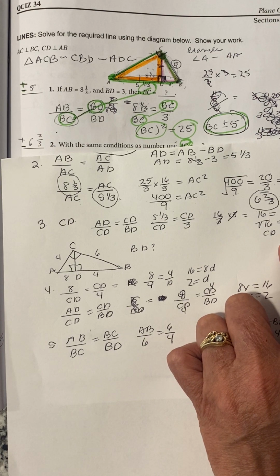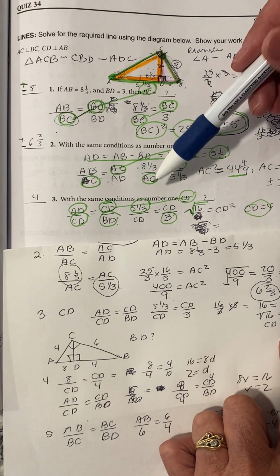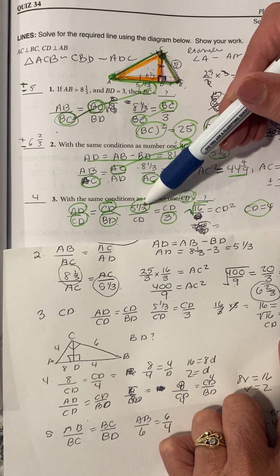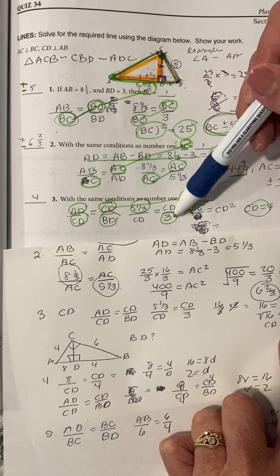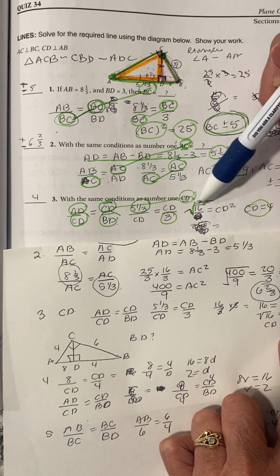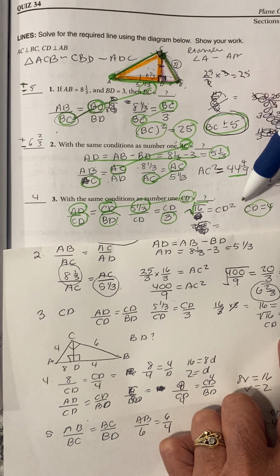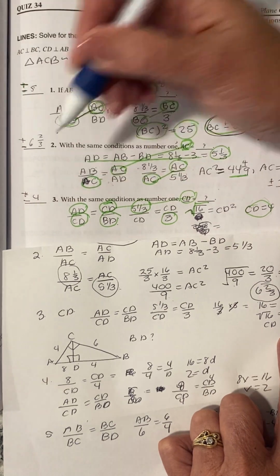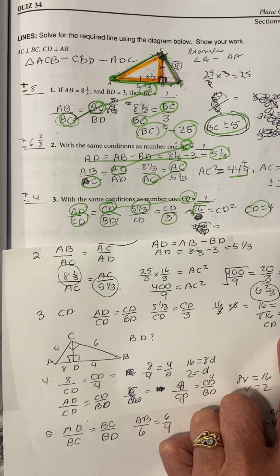It's going to be 4 because we're looking for CD. So see how I did that? Basically, you multiply 5 1/3 times 3. 5 1/3 would be 16 thirds, and then multiply it by 3. So it's going to be just 16. So now you have the square root of 16. That's what we have to take. And what is the square root of 16? 4. And again, it's going to be plus or minus 4, because whenever you have a square root, it could be plus or minus.